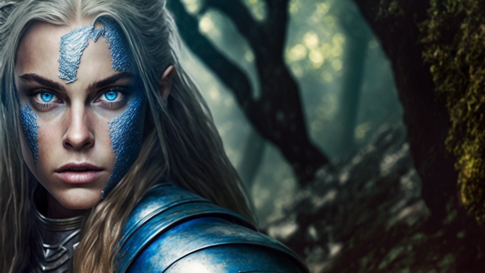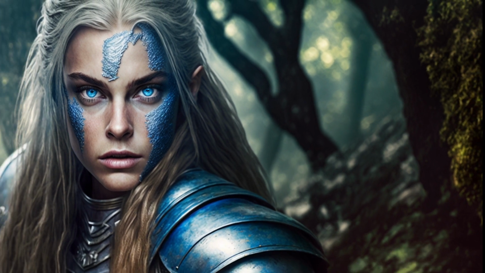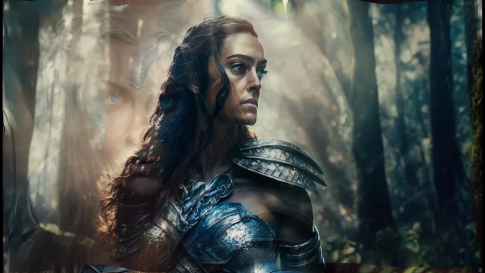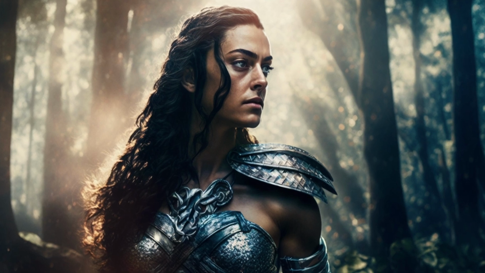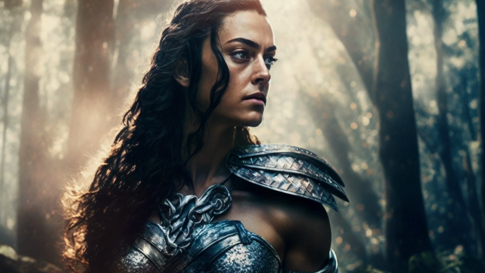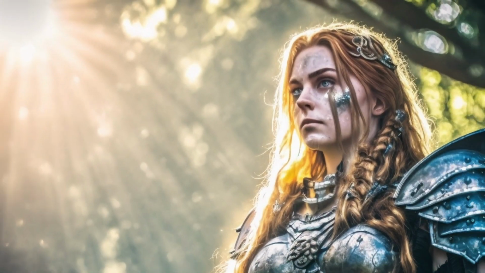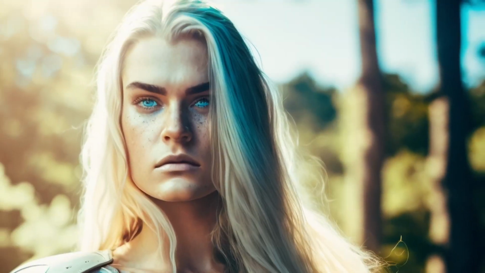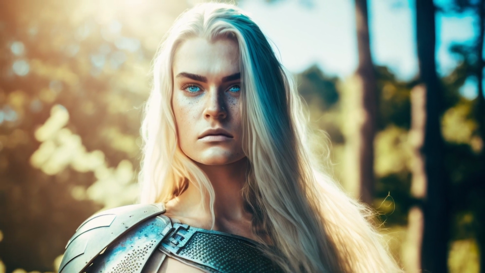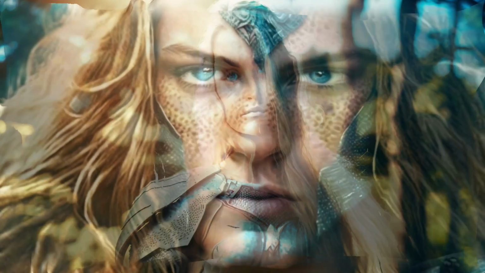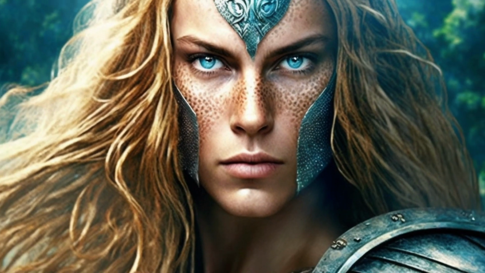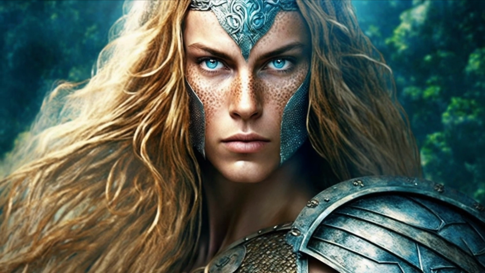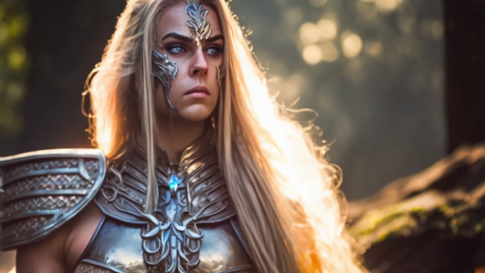The bottom line is, both short and long generative AI art prompts have their advantages and disadvantages. Short prompts give the AI model more freedom to create something unique and unexpected, while long prompts provide more control over the output of the model. As AI art continues to develop, it will be interesting to see how artists use generative AI art prompts to push the boundaries of what's possible in the world of art.